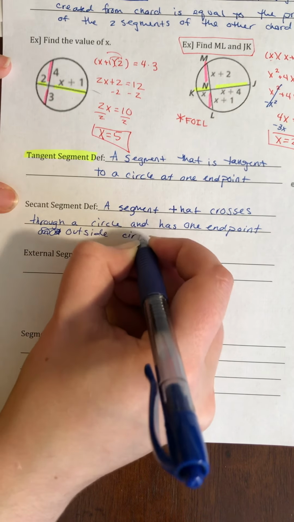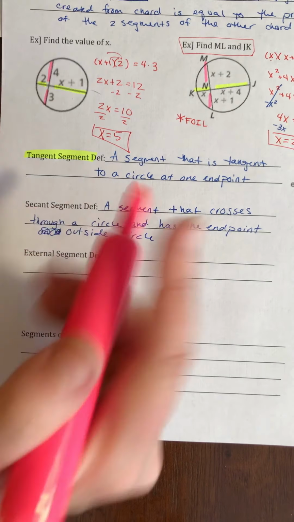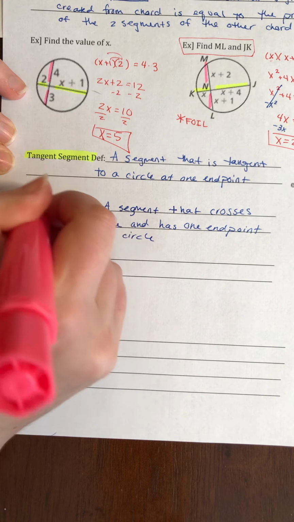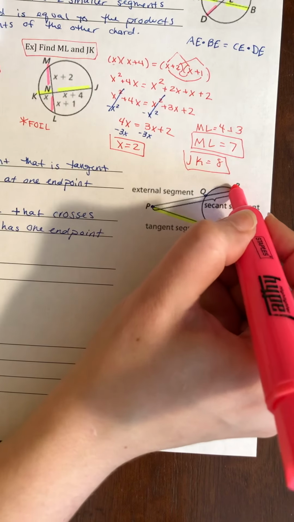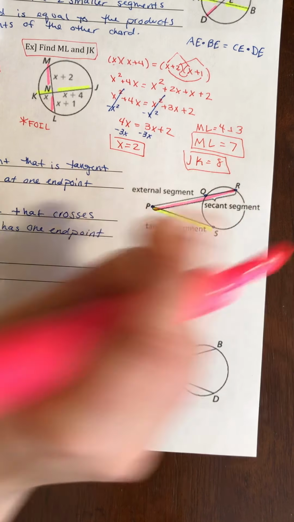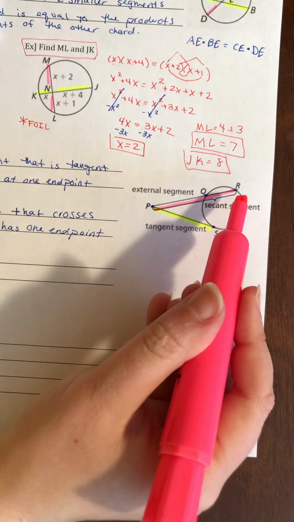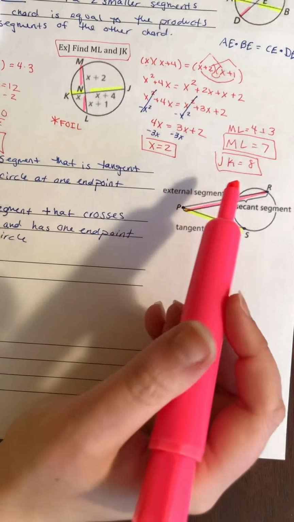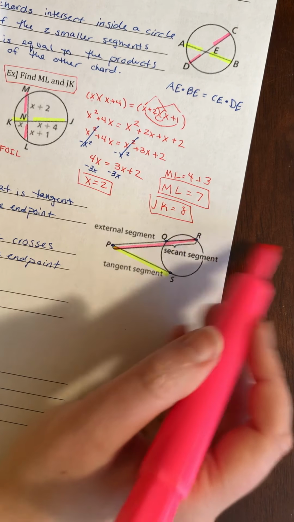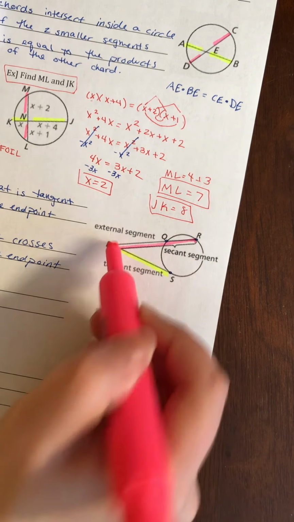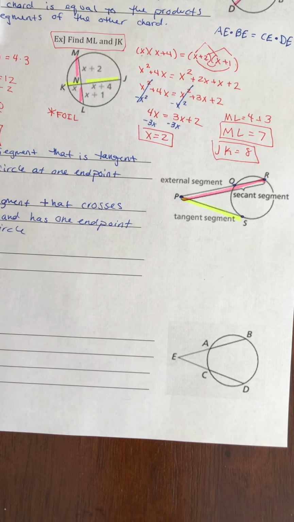Wasn't sure how I wanted to phrase that. So in this case, this is a little bit different. The secant segment is this whole piece. So the secant segment is the whole piece. The only difference between a secant is it actually doesn't go out that other side. So it has one endpoint on it, one endpoint outside of it.